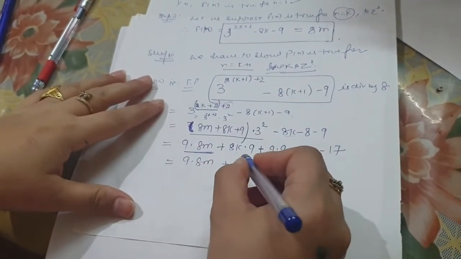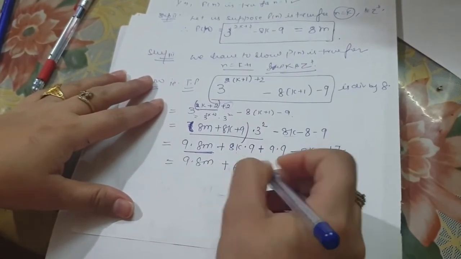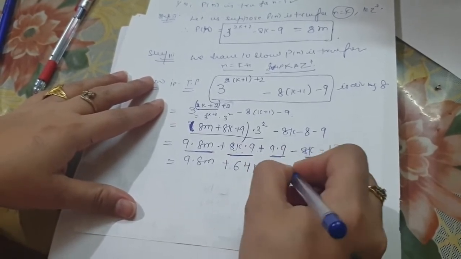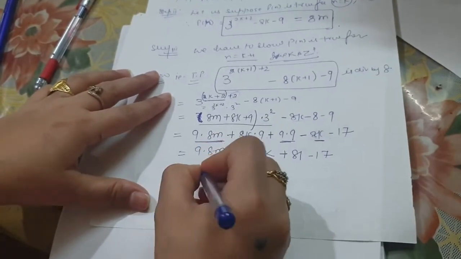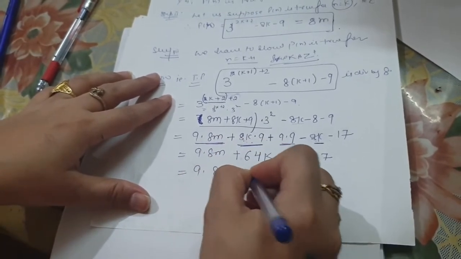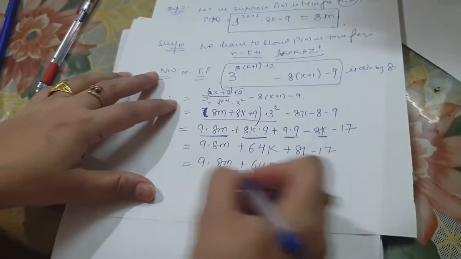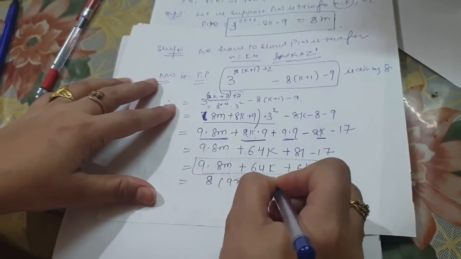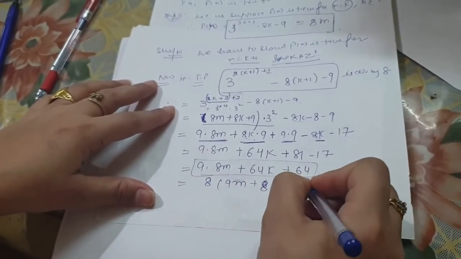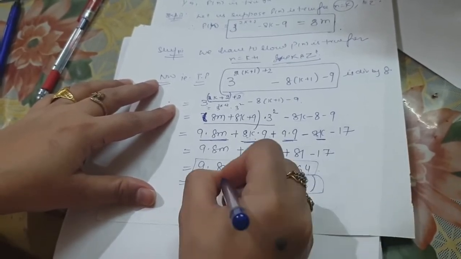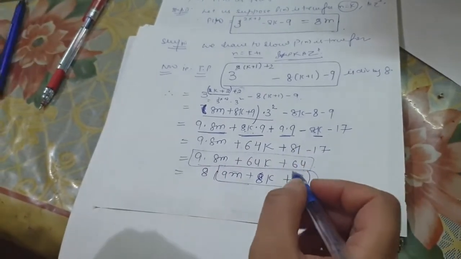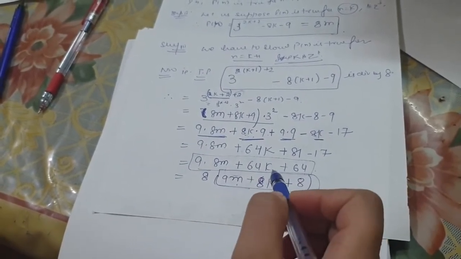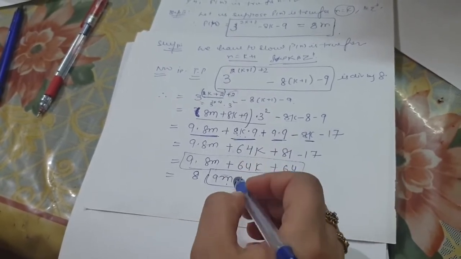So it is 72k minus 8k, 64k, plus 81 minus 17. So you will get 9 into 8m plus 64k plus 64. You can easily take common 8 from this bracket. You will get 8 into (9m plus 8k plus 8). So this expression is definitely satisfied for any value of m and k. You can easily check it as per your requirement for the values of m and k.